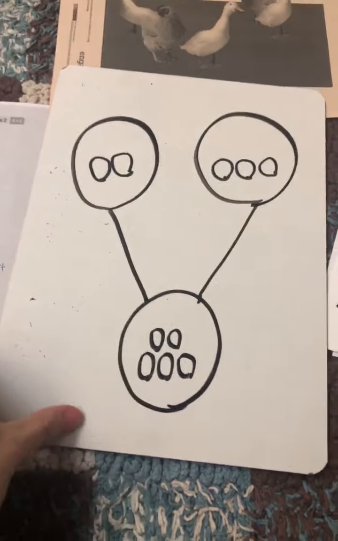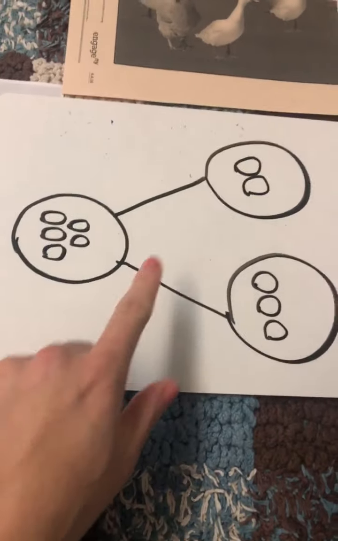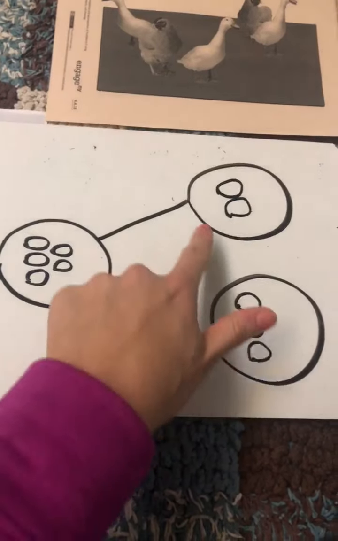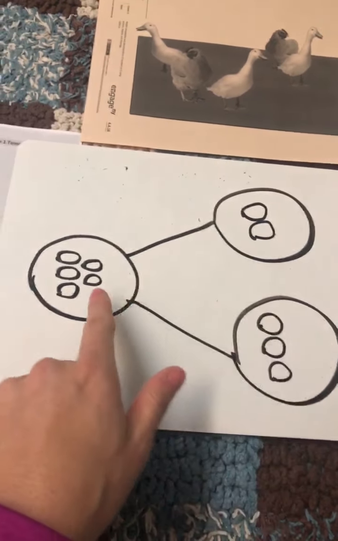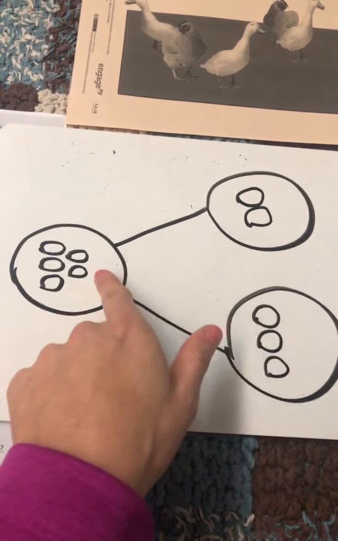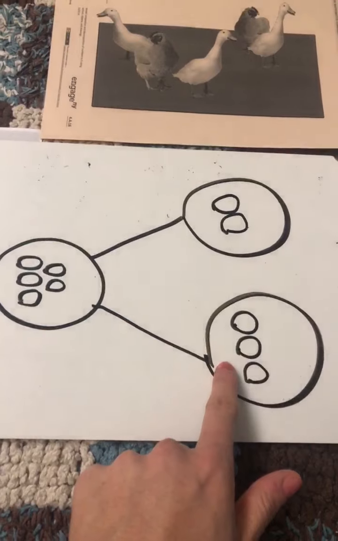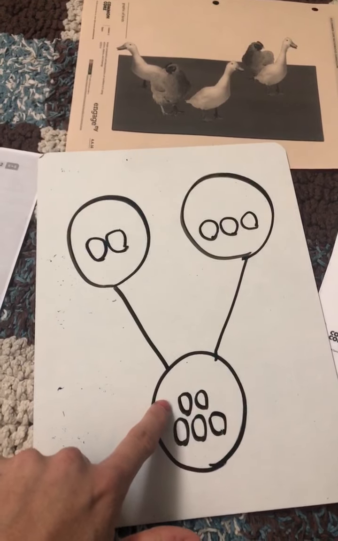But no matter which way you have it, your 2 parts make a whole. And it goes both ways. So the 5 that we have here is 2 and 3. Or you could say that 2 and 3 make 5.